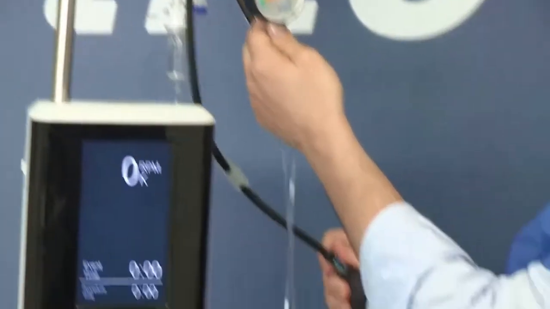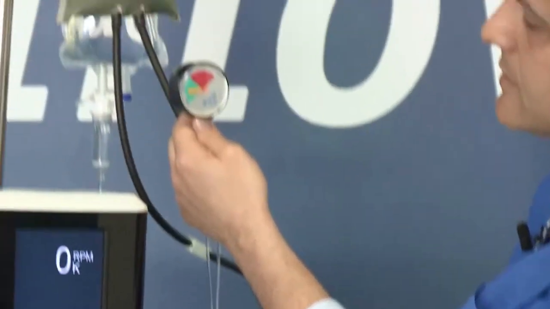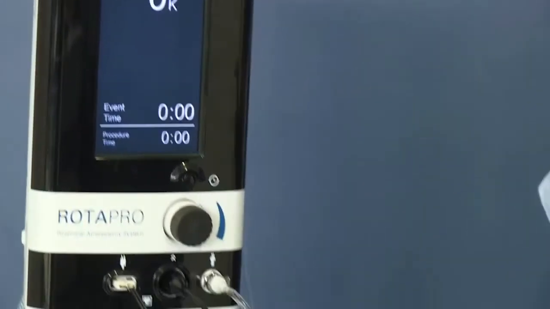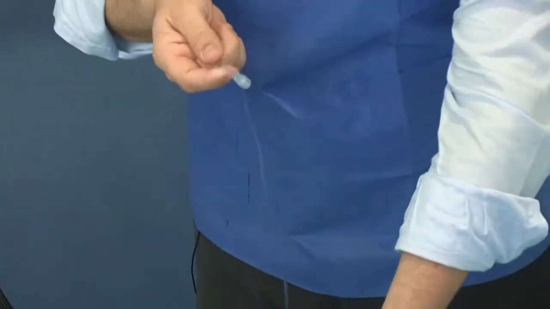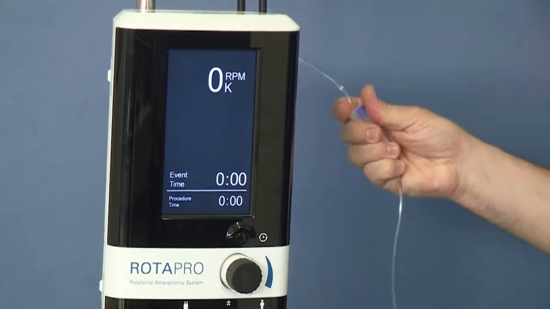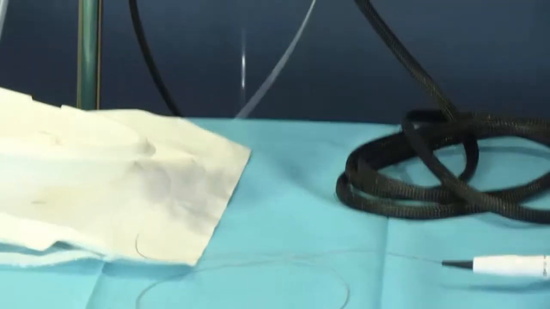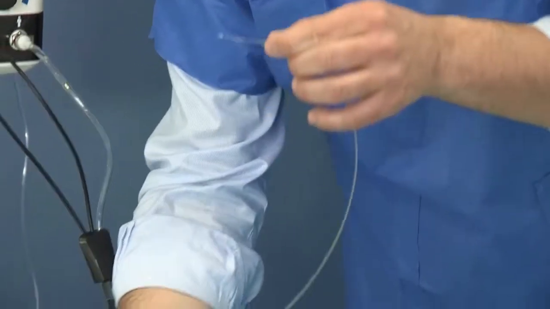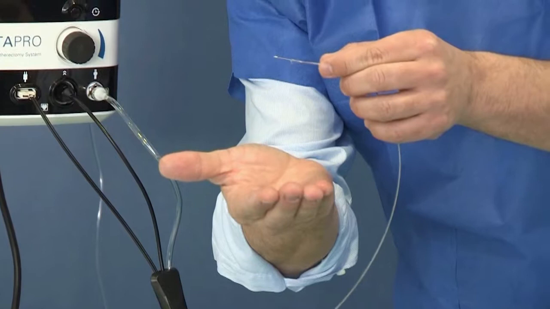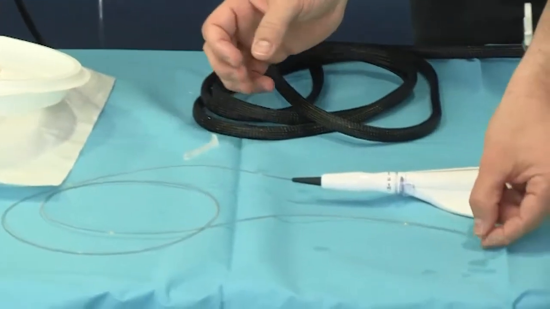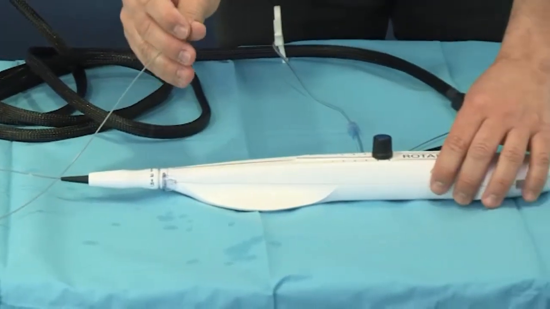I see that it is slightly below. Let's just put it up a bit. Yeah, now it's ready. Let's connect the saline to the tube here. And let's open the infusion. At this moment, we should see saline dripping from the bar, as you can see here. There we go. We are ready now to test the rotablation.